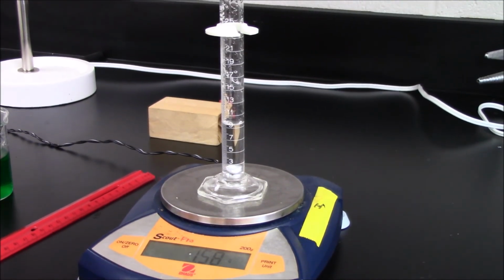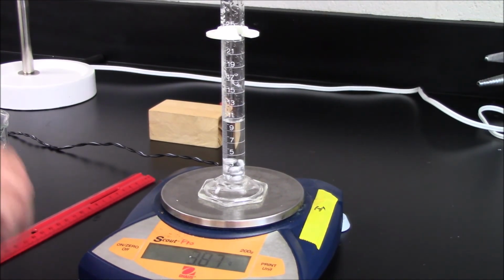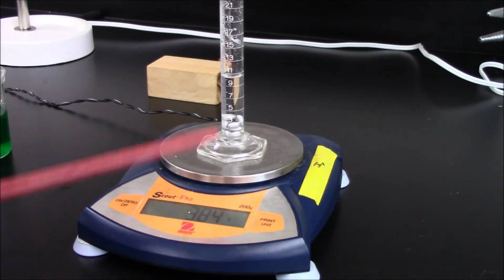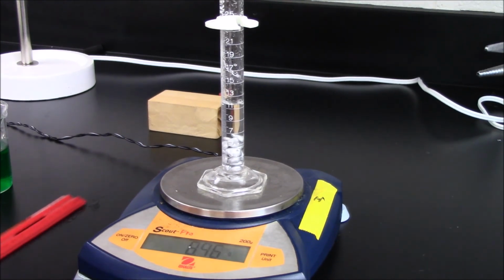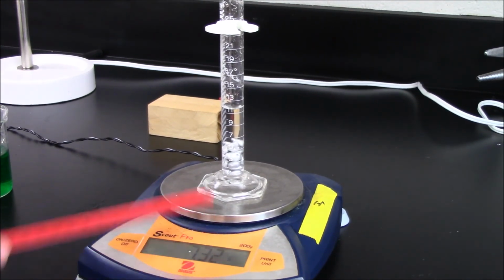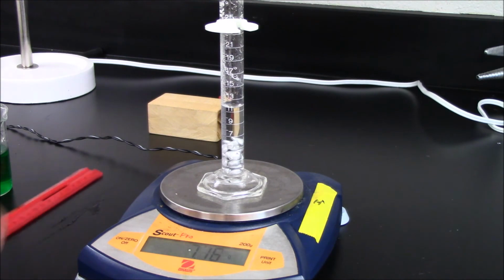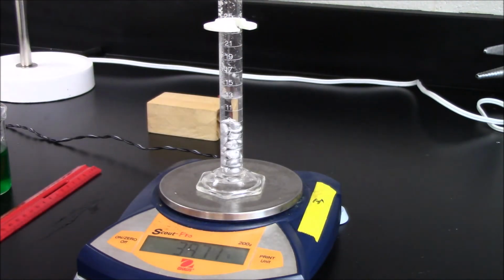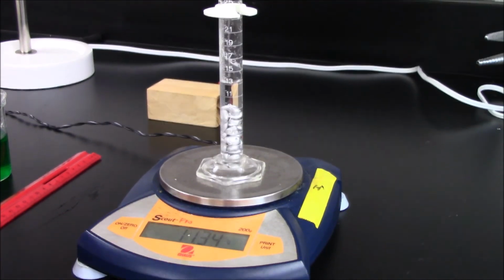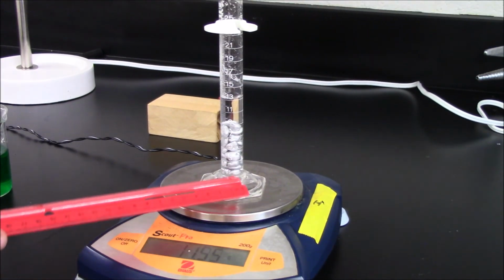Continue to add aluminum pellets 2 at a time, recording mass and volume as you go. You will calculate density from each set of mass and volume data obtained. Then calculate an average of those values.